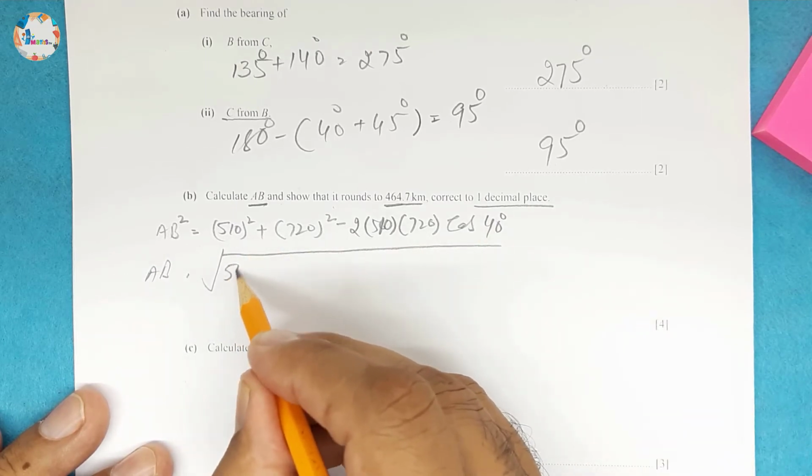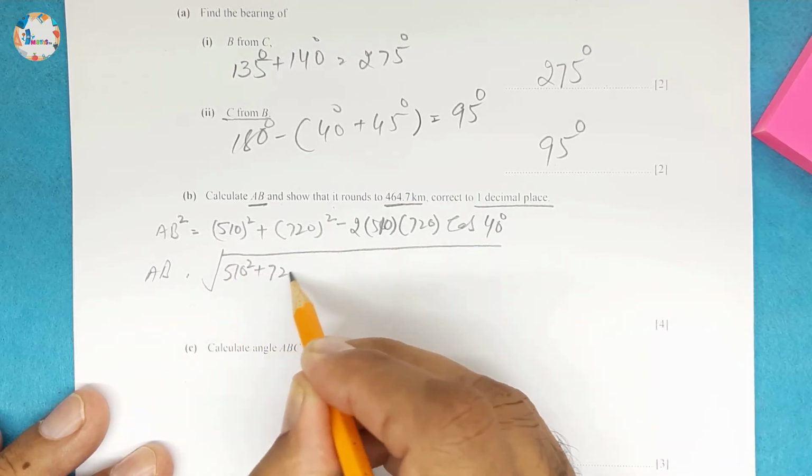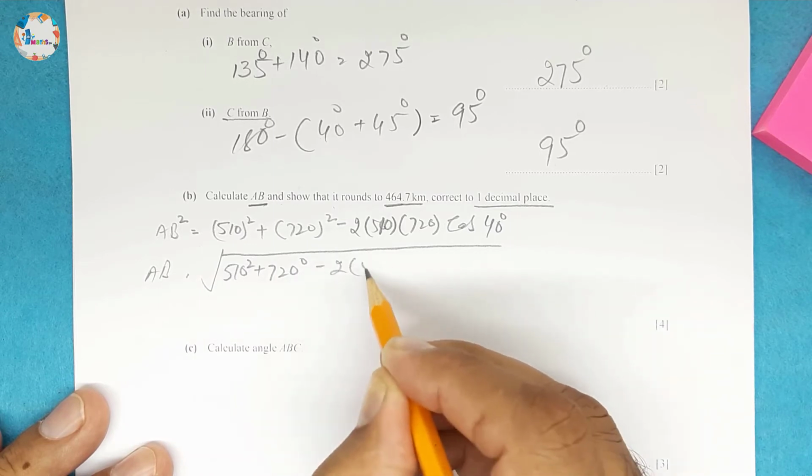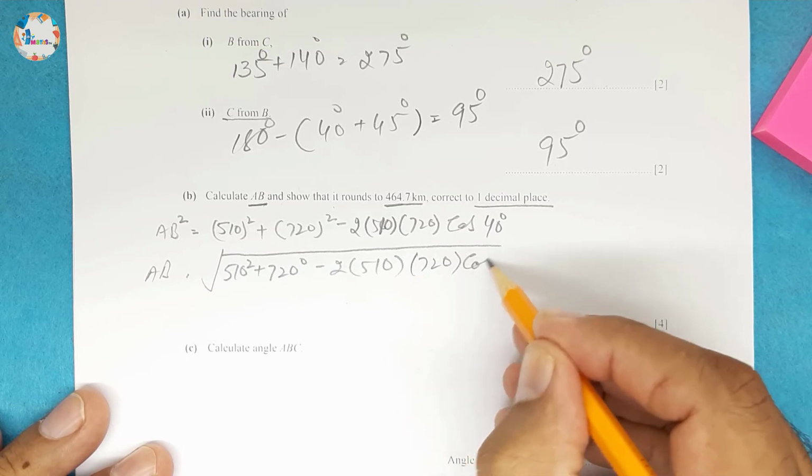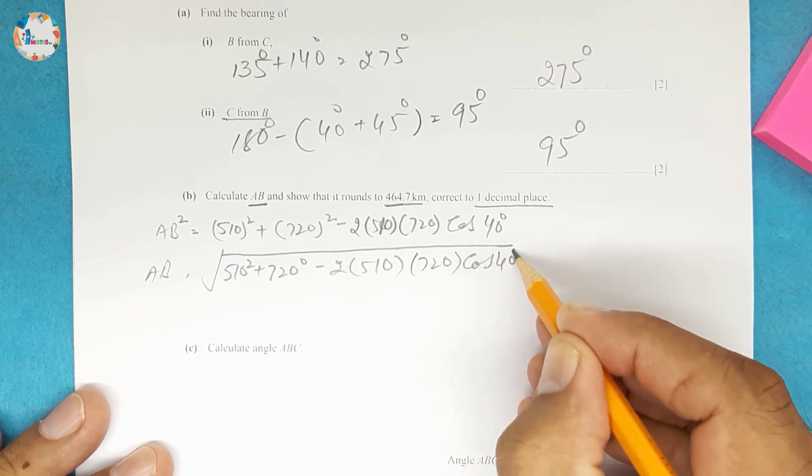So we'll write here 510 squared plus 720 squared minus 2 into 510 into 720 and cos of 40 degrees.